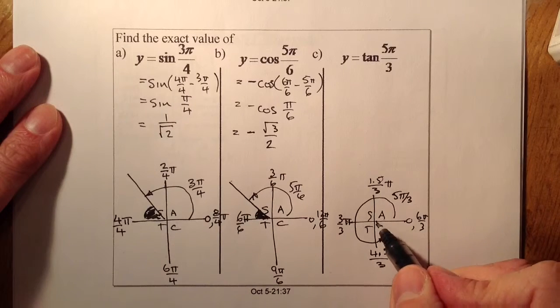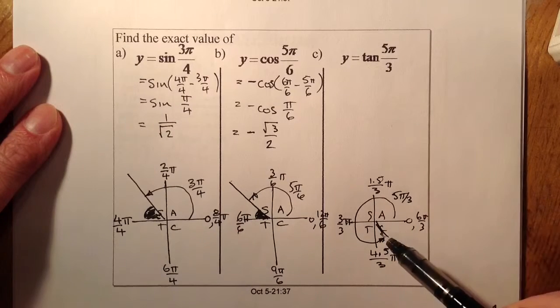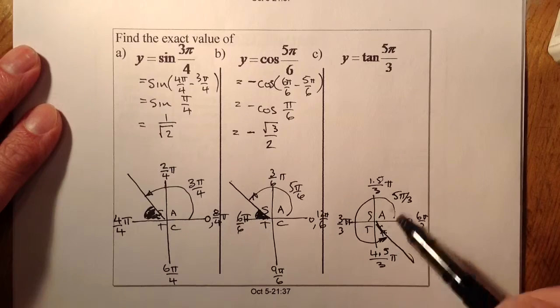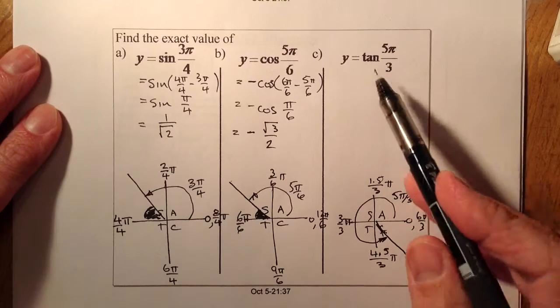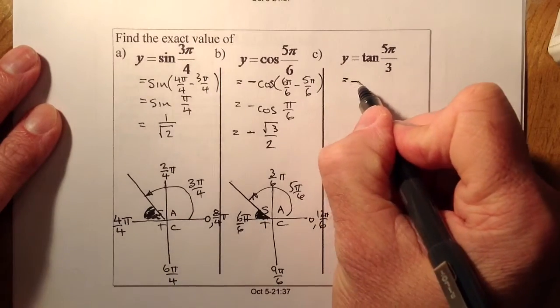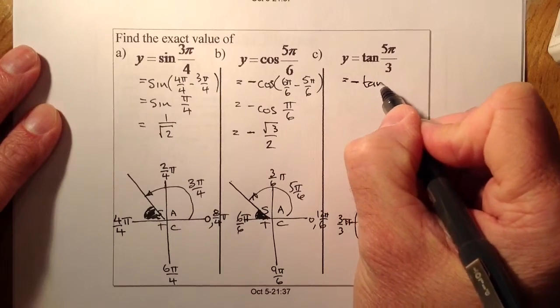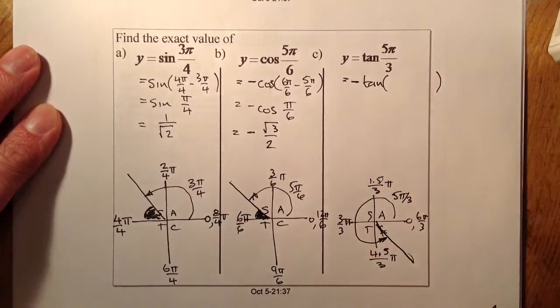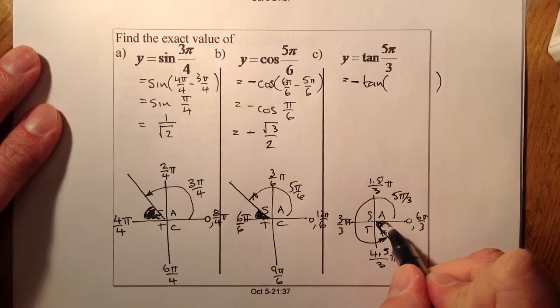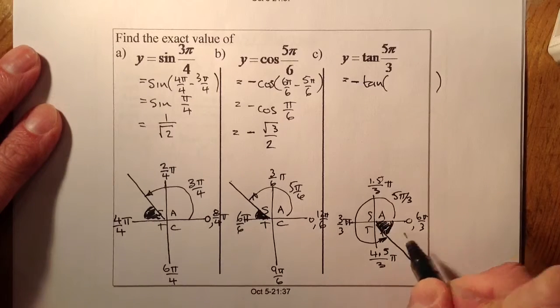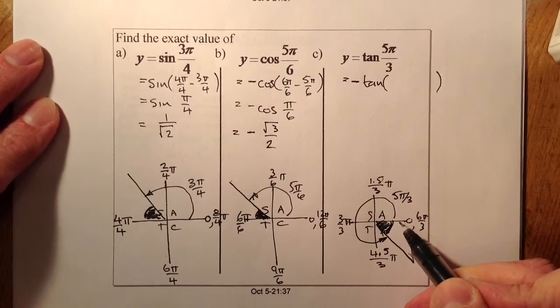Right then, so I know that it's a cosine. The cosine is the only one that's positive in that quadrant. It's tan that I've been asked to find out, so that's going to be a negative answer there. So it's going to be negative tan, and I'll work out the related angle. And the related angle is always the angle that it makes with the horizontal axis.